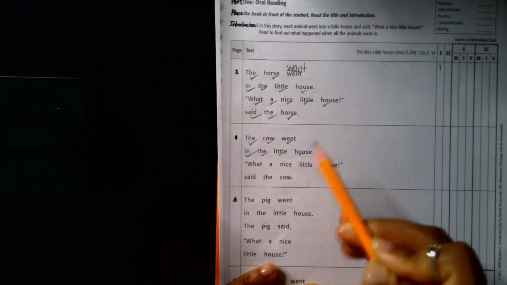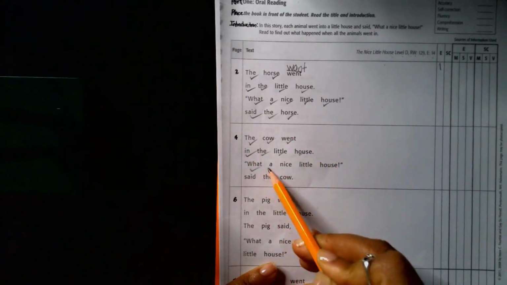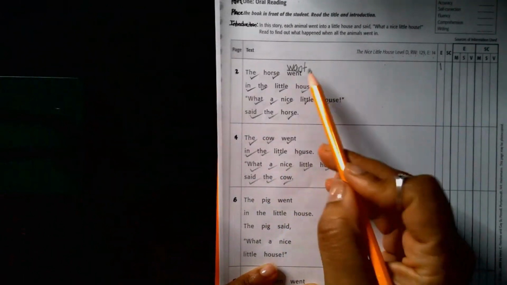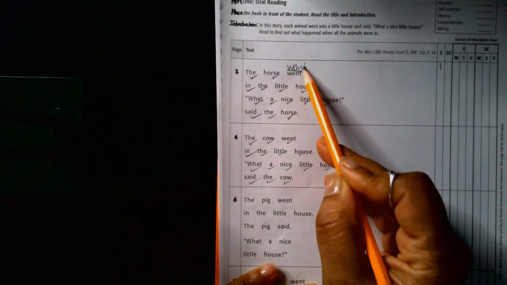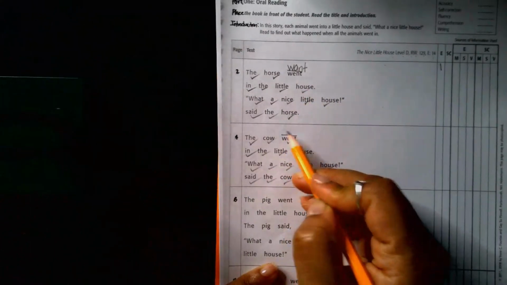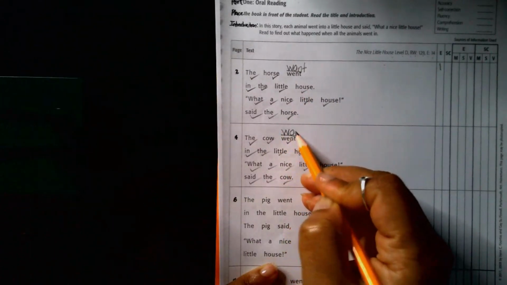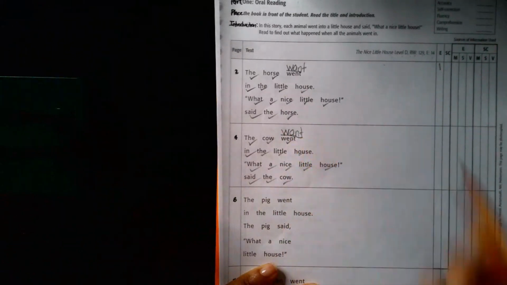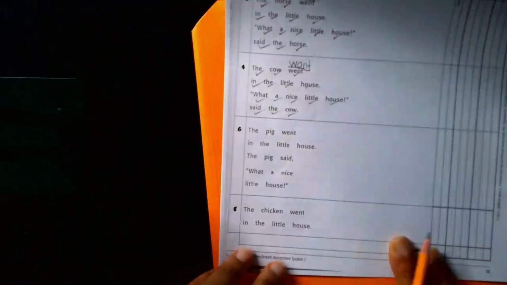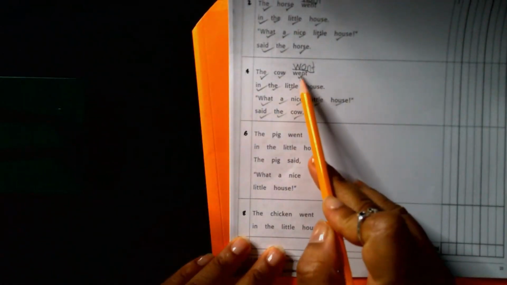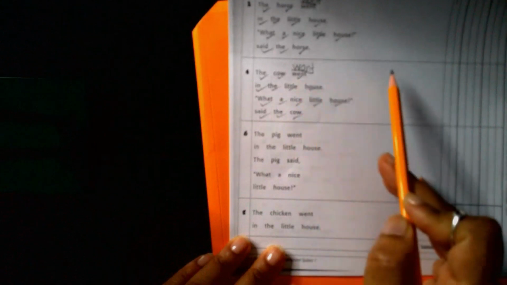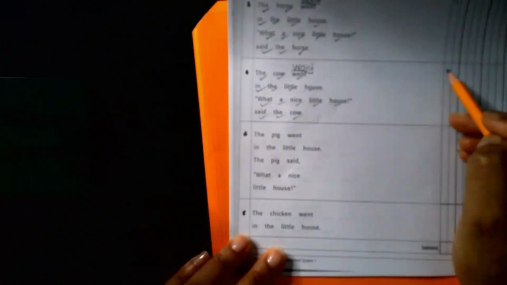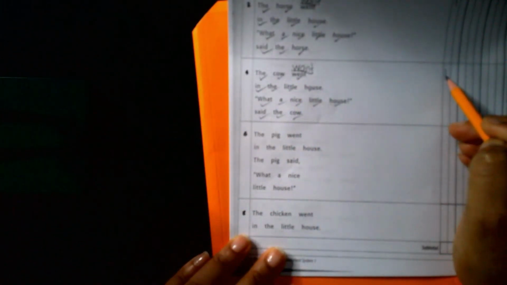Okay, so here we go. The cow went in the little house. What a nice little house, said the cow. Normally if they make the mistake here, calling went want, they usually do this here. So, anticipating that they do, we just do that when they call it in the actual reading. But if they happen to catch on and say, okay, went, that's not an error, so you don't need to check any boxes. So that's another error, so we put that here.